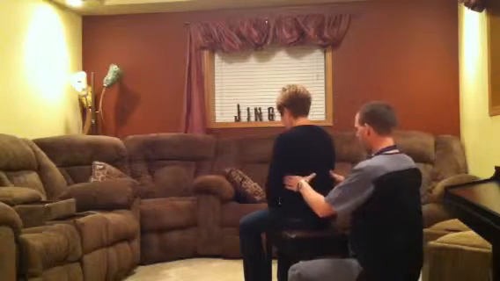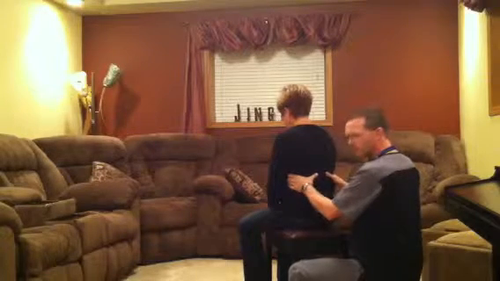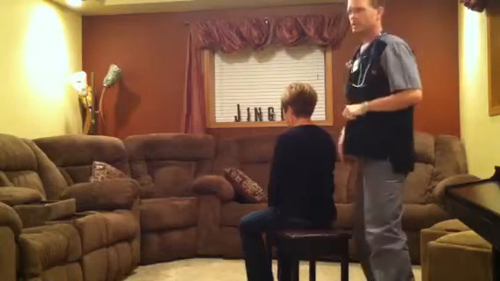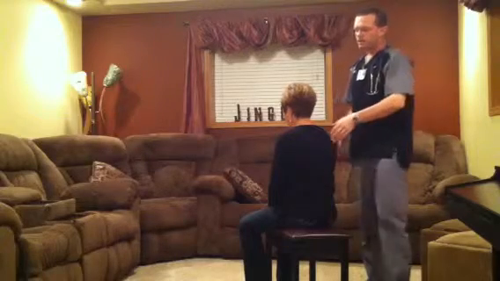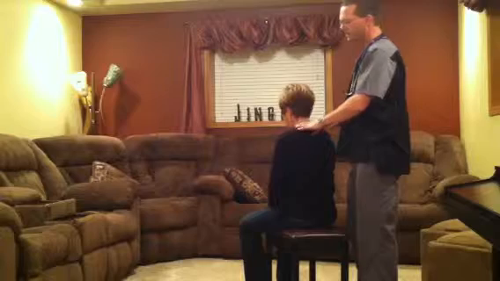As I wrap my hands around the lower portion of her ribs, I'll have her take a deep breath in. And then I note my thumbs spread apart as she inhales, and then they return as she exhales, noting appropriate expansion. Following palpation, we would do percussion in the same manner, starting above the scapula.